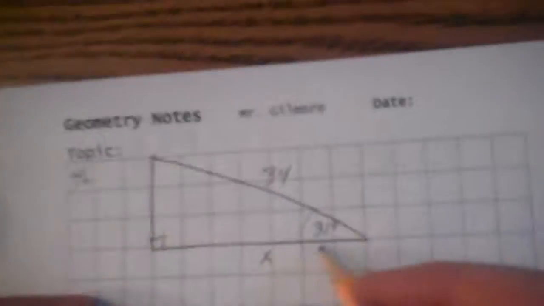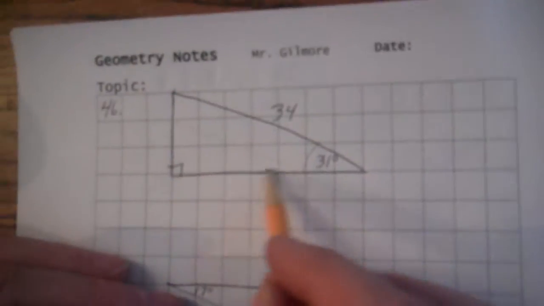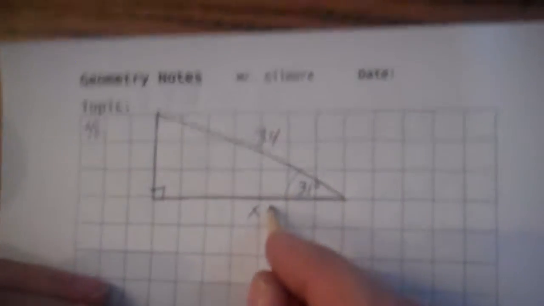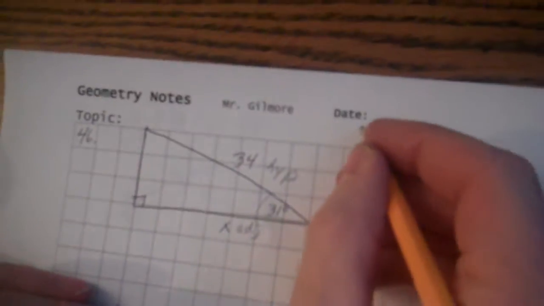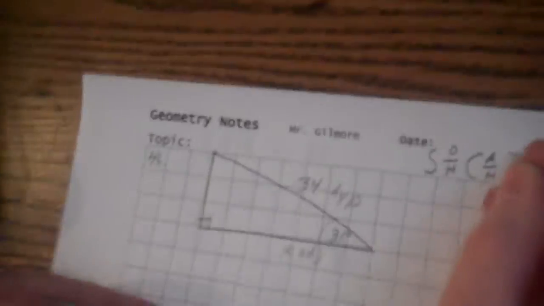Alright, moving right along. Number 46. I've got this 31-degree angle. This side here is adjacent. This side is the hypotenuse. The opposite's over here and doesn't give us any information. Remember, SOH-CAH-TOA, and adjacent hypotenuse, cosine. The cosine of 31 degrees equals the adjacent side over the hypotenuse.